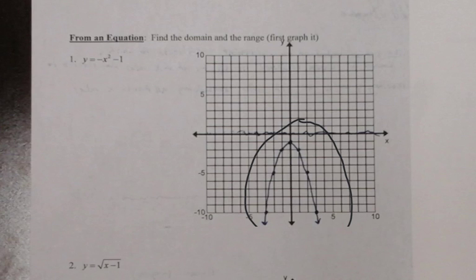So if we were going to find a domain, again, we're looking on the x-axis here, and we notice arrows at both ends, and the graph extends this way and this way infinitely, so our domain would be (-infinity, infinity).